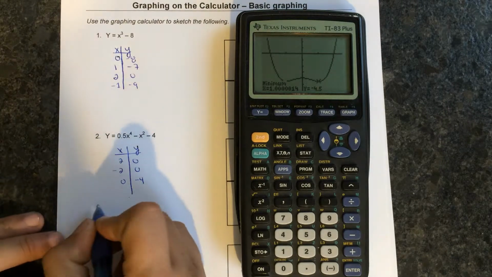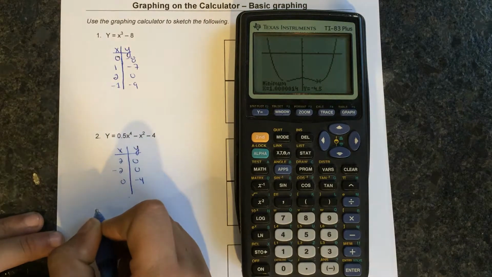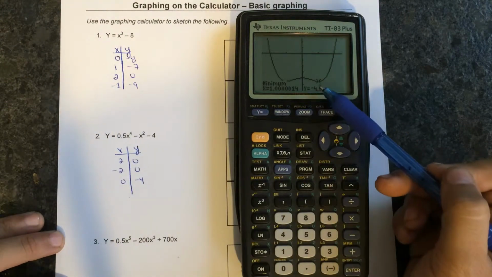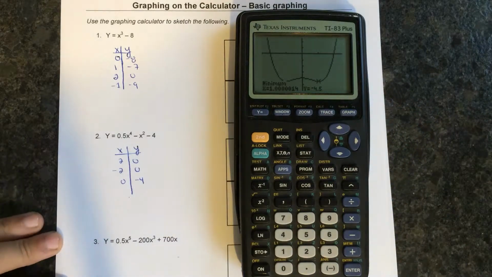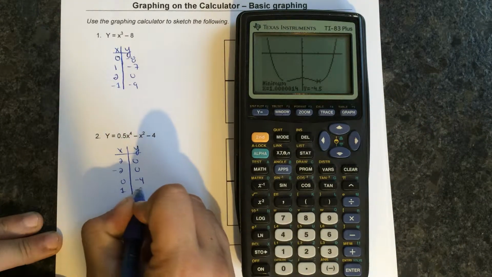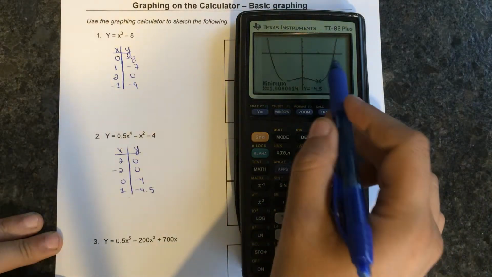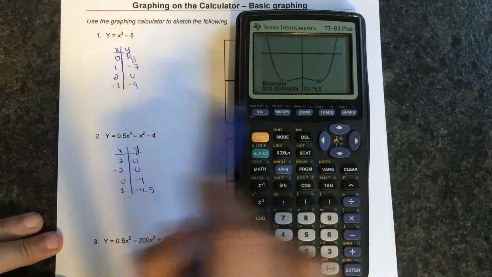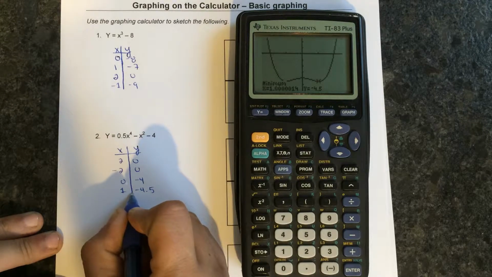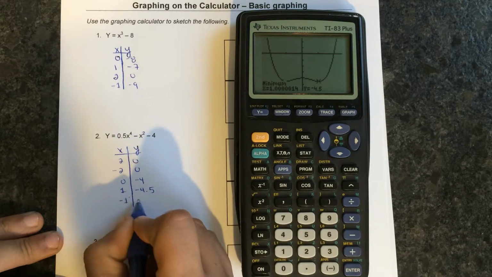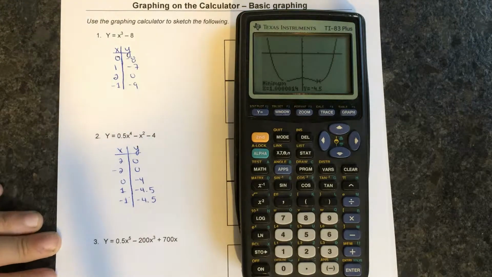Okay, and this minimum is occurring at 1, -4.5. Now, it's not exactly 1, so it is a little bit off. But if we round it to 1, it's going to be pretty accurate. So 1, -4.5. And since it appears to be symmetric, I could probably guess that this is going to be -1, -4.5. But I encourage you to go ahead and use the calculate button to verify that it's going to be close to -1 and then -4.5.